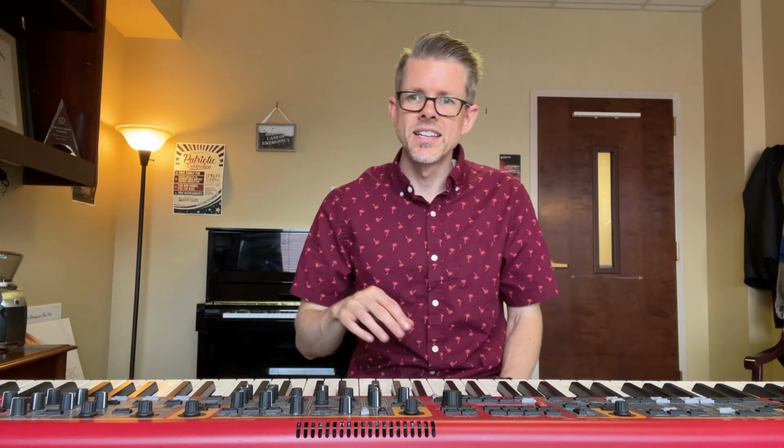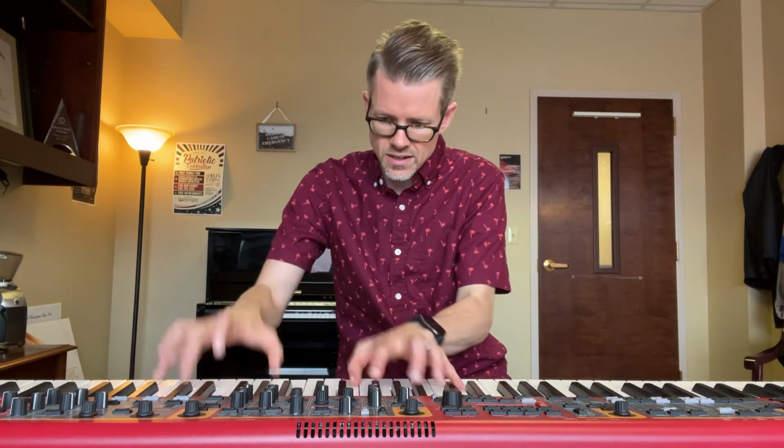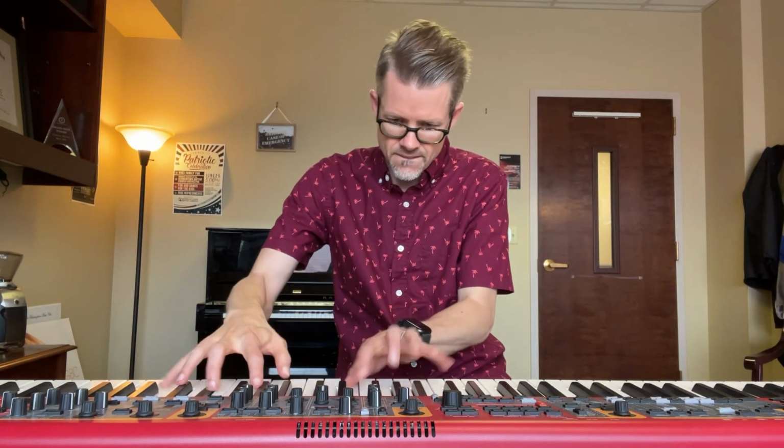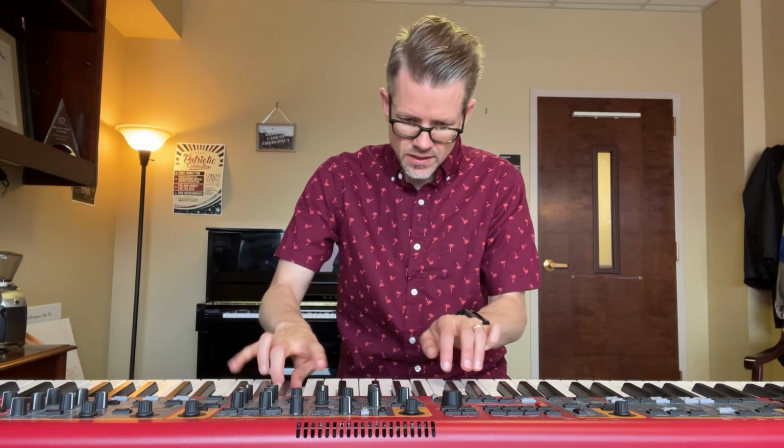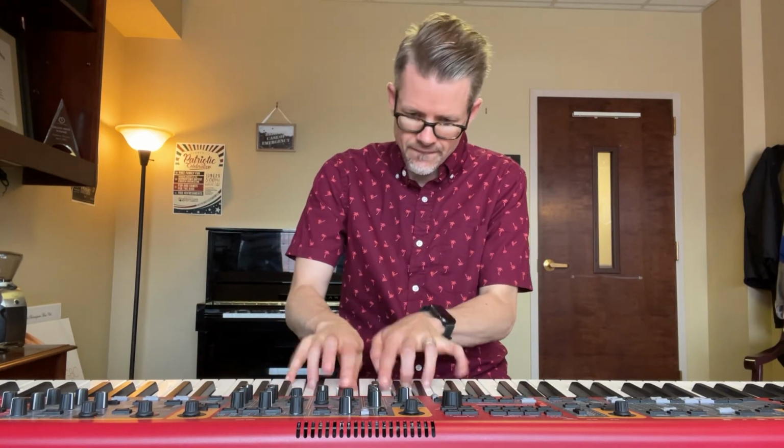Okay, now if you know this piece, you know I didn't play everything that's there, because that is the thing that's noticed, but the piano is much busier. It's more like this. Okay, there's a lot going on.